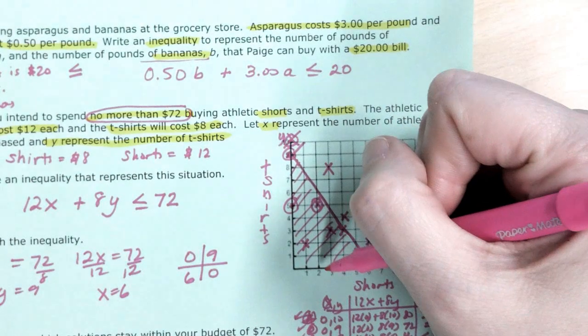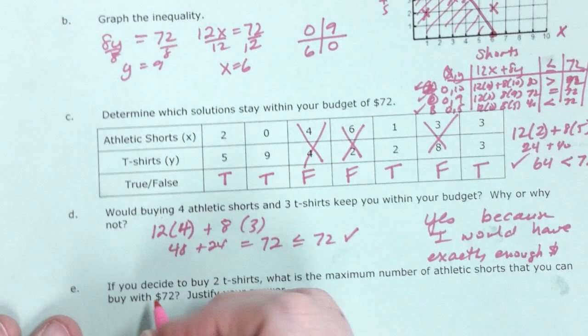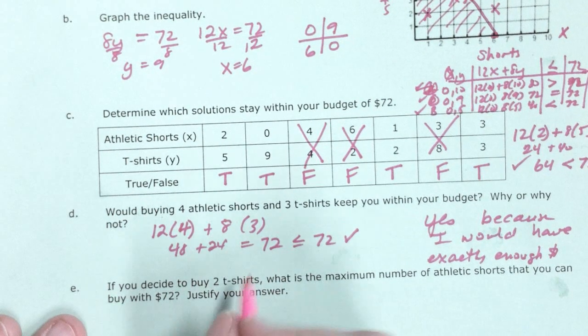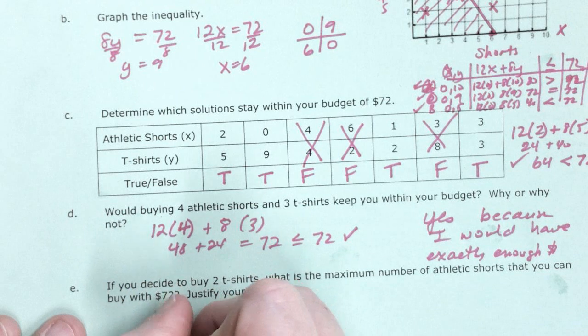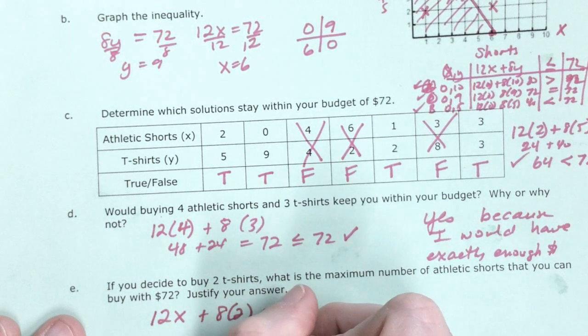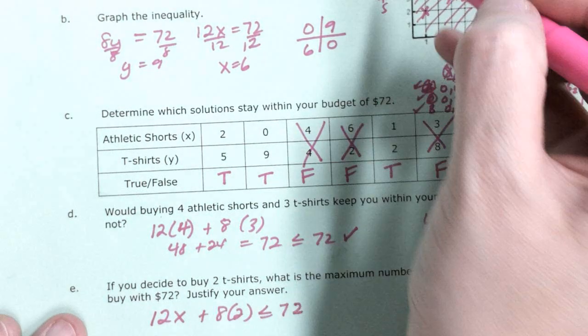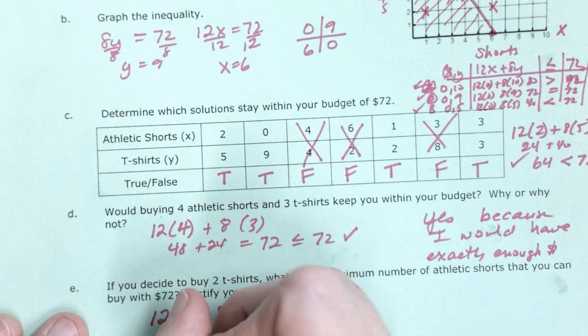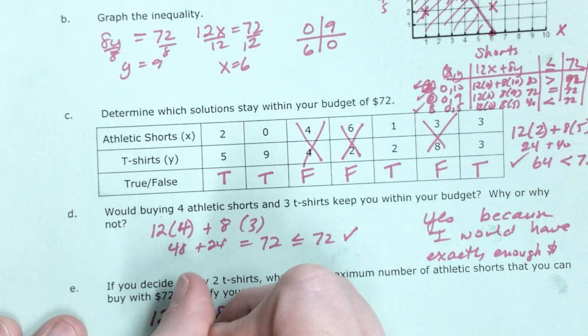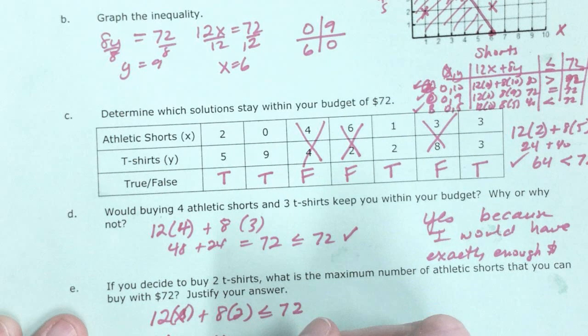Okay? If I decide to buy 2 shirts, what's the maximum number of shorts I can buy with $72? Well, if I look at my graph, if I go over 2, I think 6 is the most I can get, because let's say I buy 2 t-shirts, that's my y. So 12x plus 8 times 2 has to be less than or equal to 72. Okay, well, I think the most I can buy is 5. I'm going to check that. Let's say 12 times 5. That would be 60 plus 16.